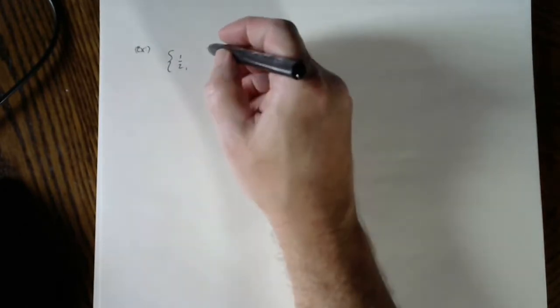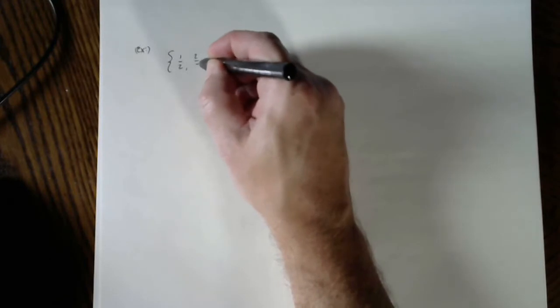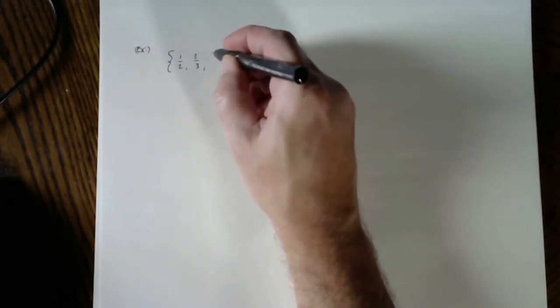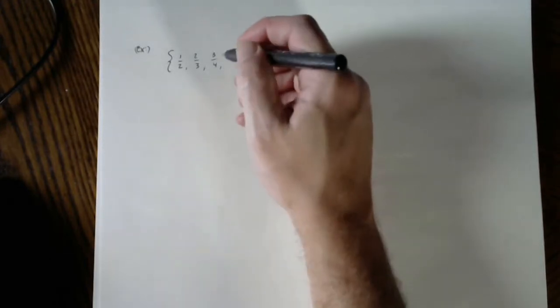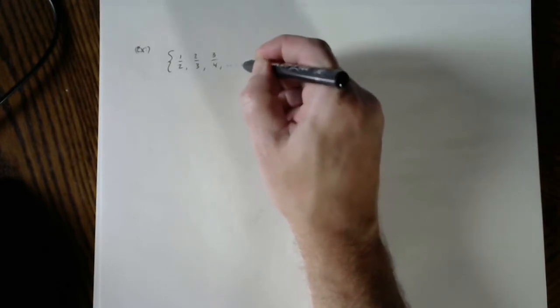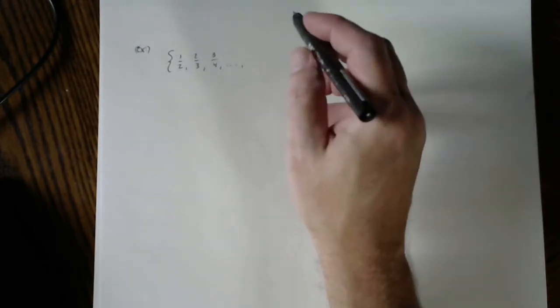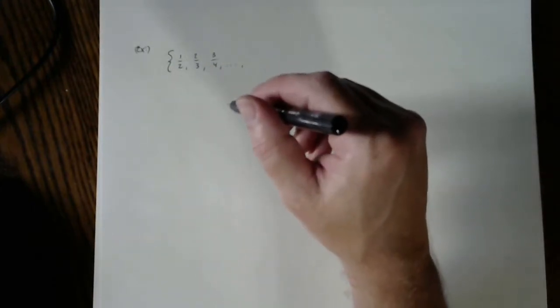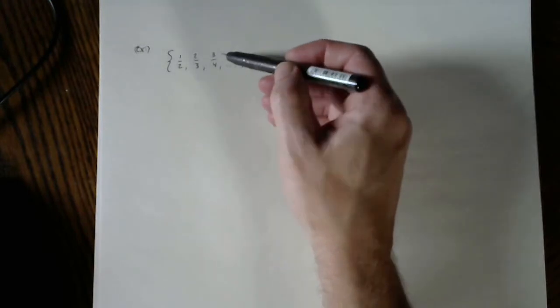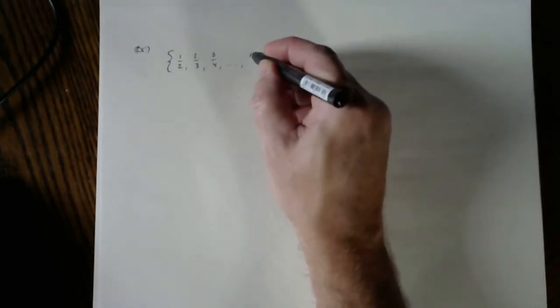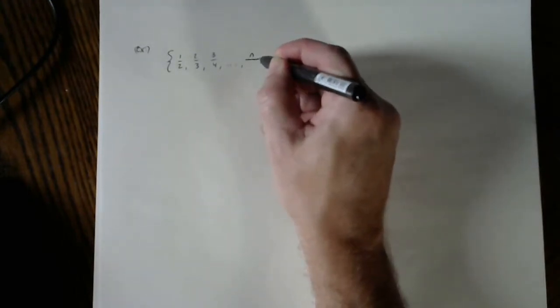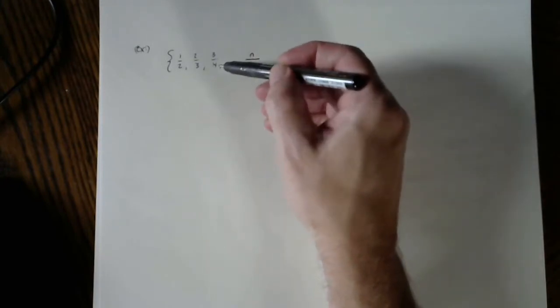1/2, 2/3, 3/4. And this is sometimes what you'll see, right? Maybe can I discern a pattern out of this? So assuming the count starts at 1, well, 1, 2, 3, it looks like the numerator is just the index, the counter. And I see 2, 3, 4.